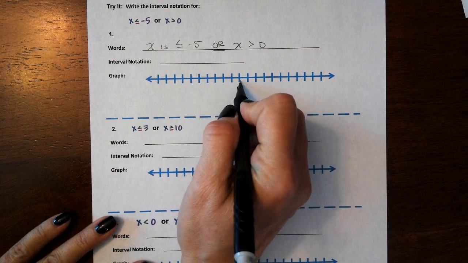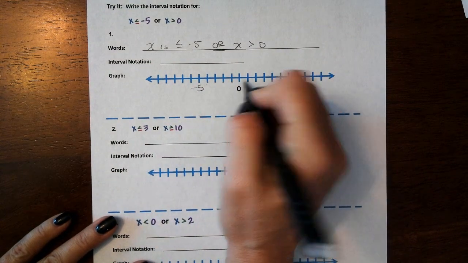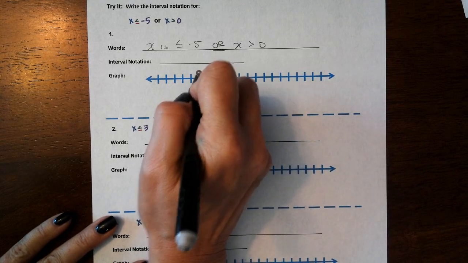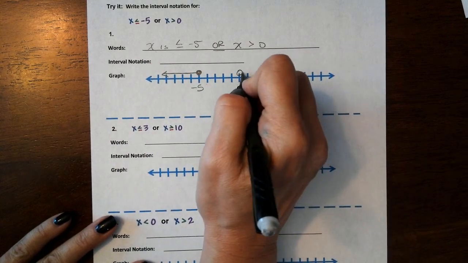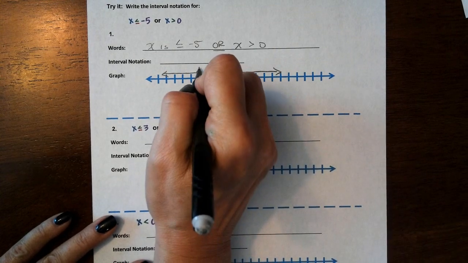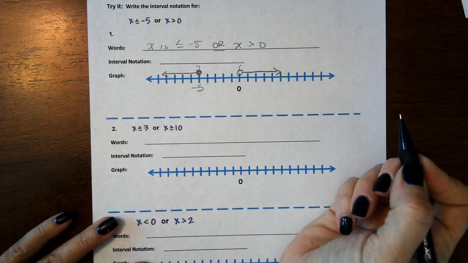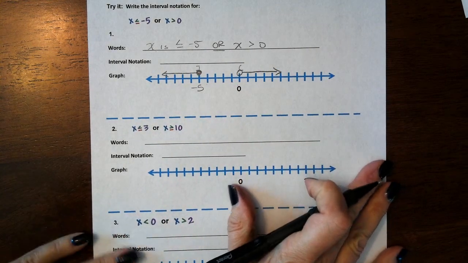I personally find it easier always to graph it first. That's just me. You don't have to do it that way. So less than or equal to negative 5 or greater than 0. So that's what your graph is going to look like. Again, if you wanted to do the bracket and the parenthesis and write them, that's fine. But you'll see the traditional method until you get into the higher levels of math.